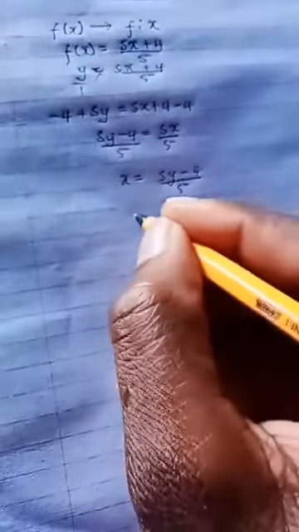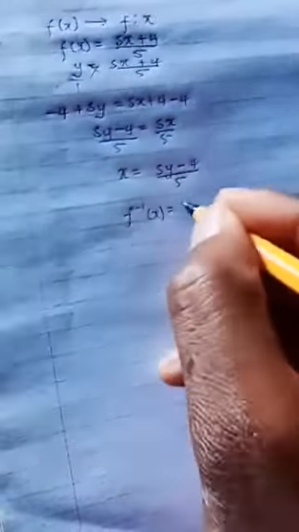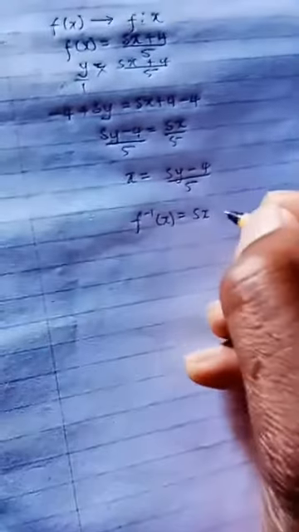And if you check here, x is now represented as the inverse of f. So where we have this y, we just replace it back with x. So we say f inverse of x is now equal to 5, since we did not have y in the first instance, we represent it with x again, minus 4 divided by 5. So that was what the question was requiring us to find.